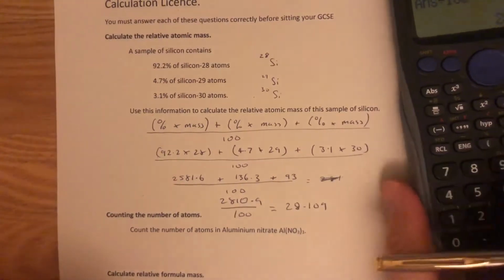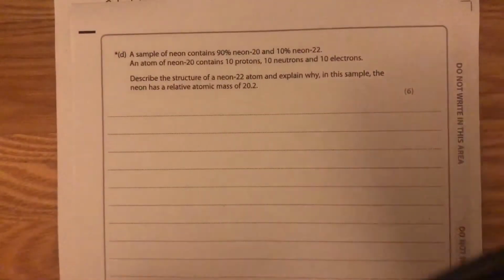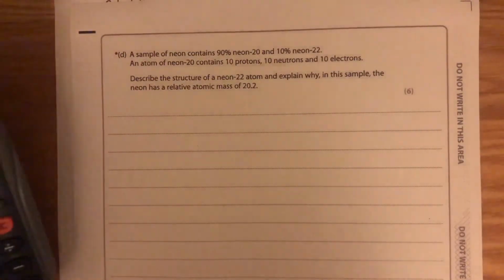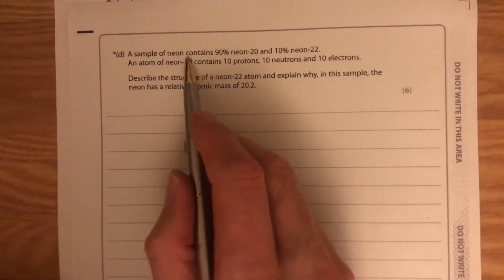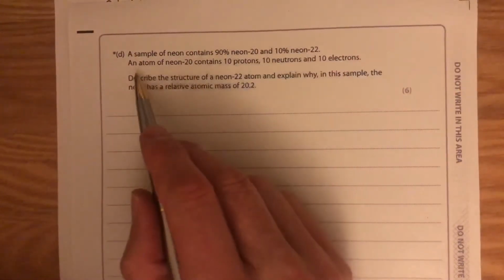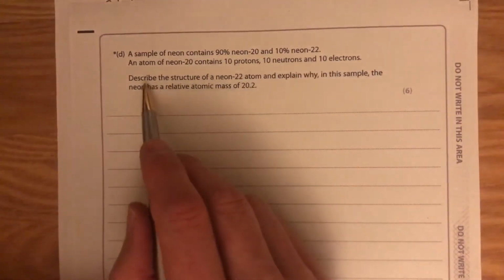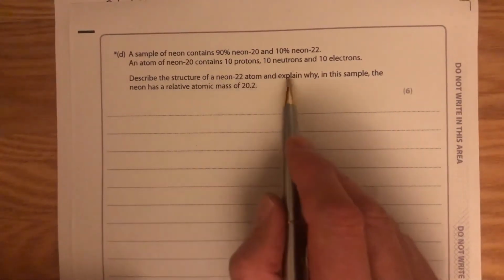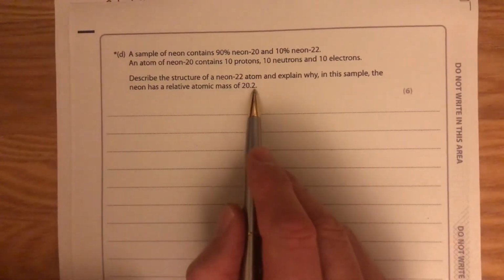Now those calculations are incredibly common. So here's a 6-mark question from a previous Edexcel examination. Let's have a quick look at this. It says a sample of neon contains 90% of neon 20 and 10% neon 22. An atom of neon 20 contains 10 protons, 10 neutrons and 10 electrons. It then says describe the structure of a neon 22 atom and explain why in this sample the neon has a relative atomic mass of 20.2.